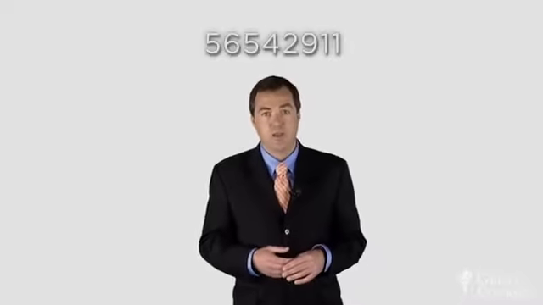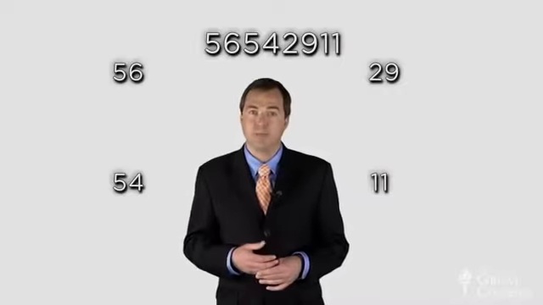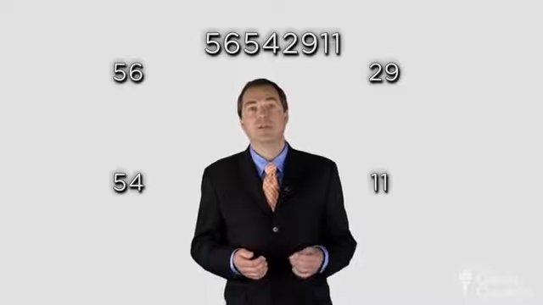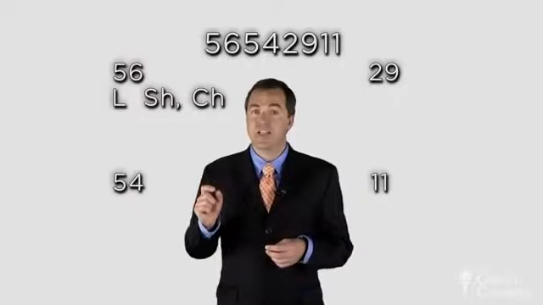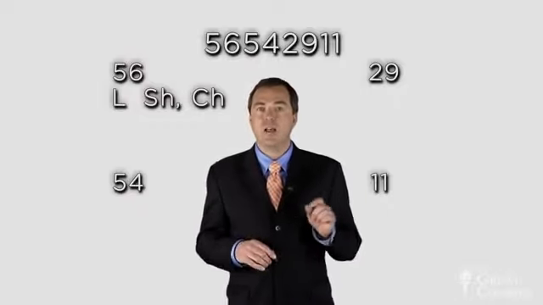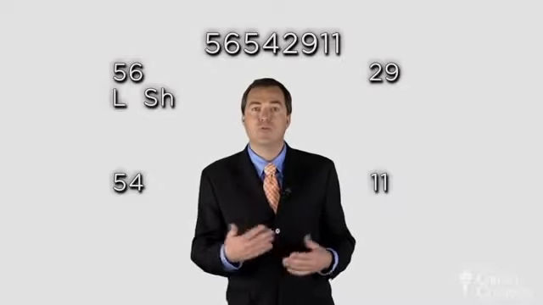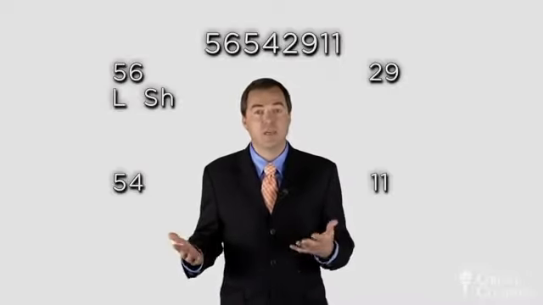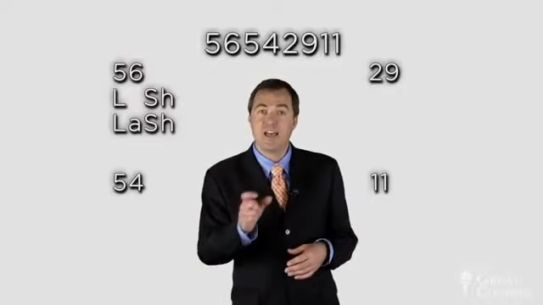Okay, so first let's break this number into pairs of 2 digits. 56, 54, 29, and 11. In the major system, 5-6 corresponds to the sounds L and sh or ch, so L and then SH or CH. I'm going to go with L and SH. Within this system now, you're allowed to intersperse vowels into these phonetic sounds and then make up words. L and SH for me becomes lash. Could be something else for you. There are a lot of words you could make up here, but lash is the one that comes to mind for me.